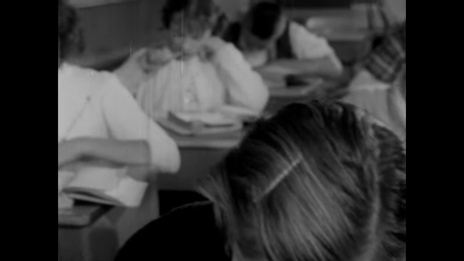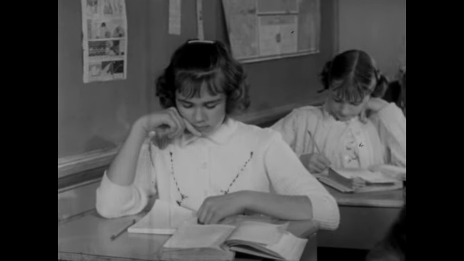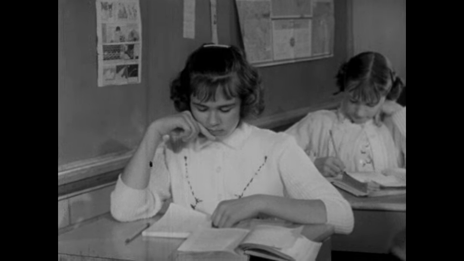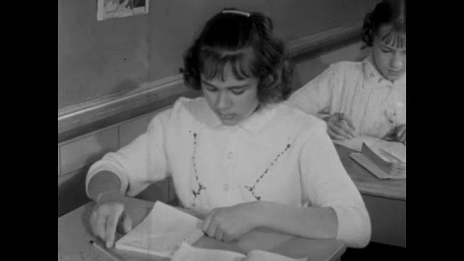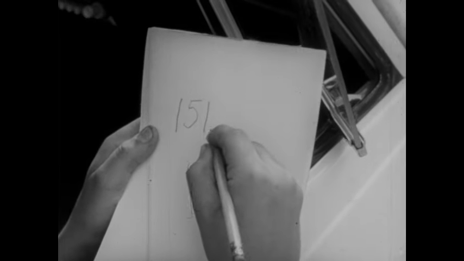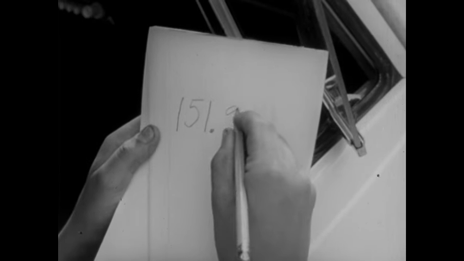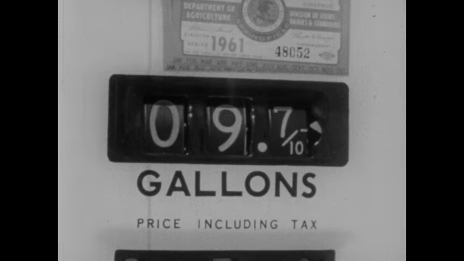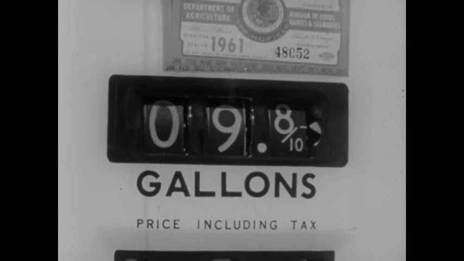Now let's see what Sally is doing. Remember, Sally isn't sure she has worked a division problem correctly. If a car has gone 151 9/10 miles, using 9 8/10 gallons of gasoline, how many miles per gallon is that?